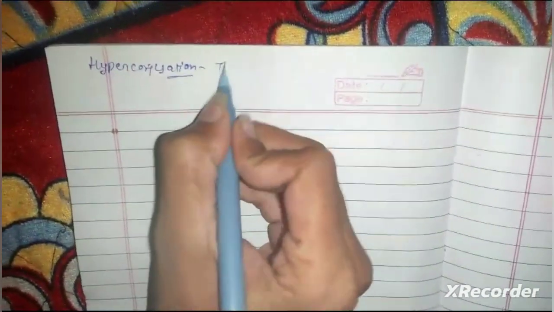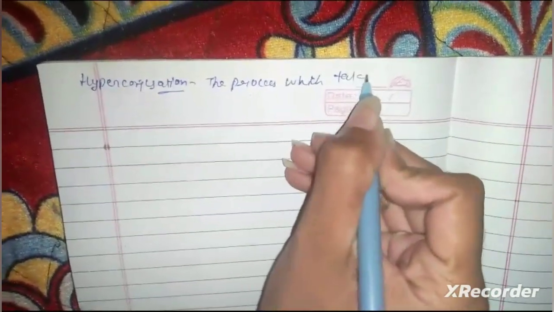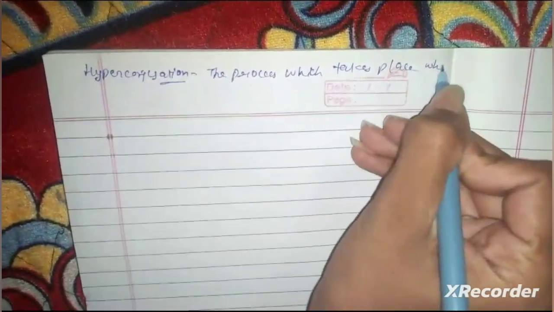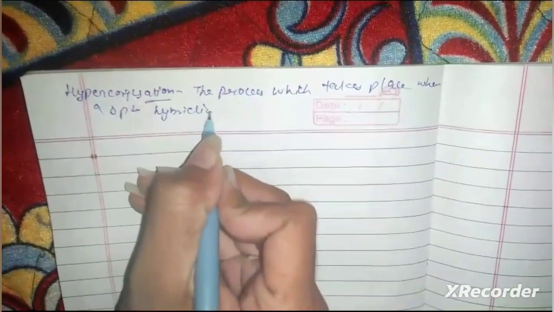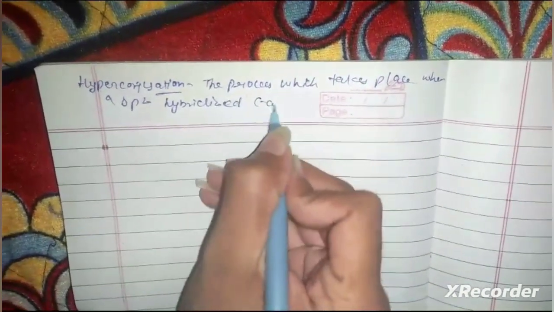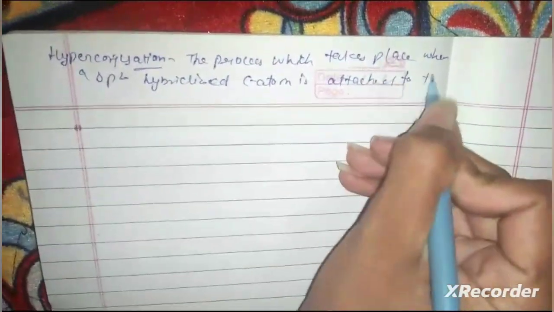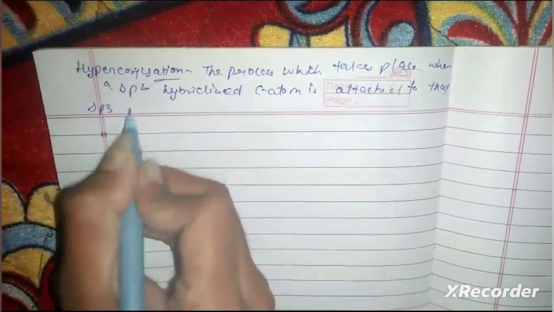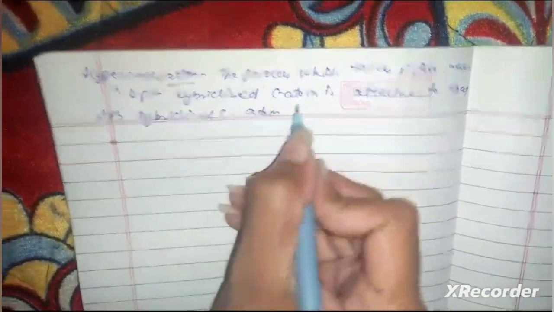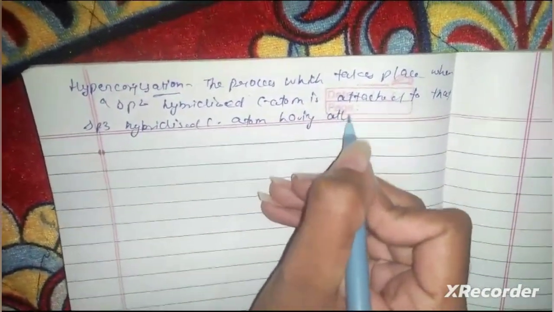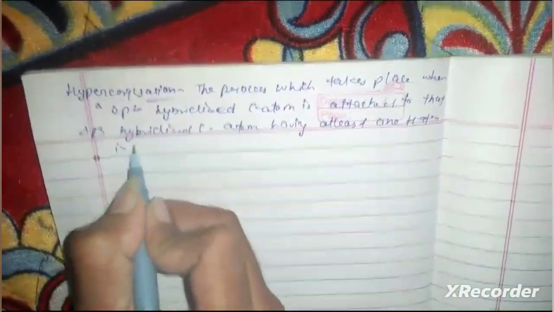The definition of hyperconjugation is the process which takes place when an sp2 hybridized carbon atom is attached to an sp3 hybridized carbon atom having at least one hydrogen atom. This is called hyperconjugation.